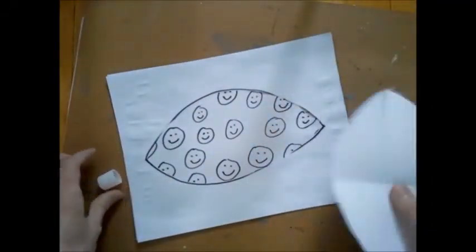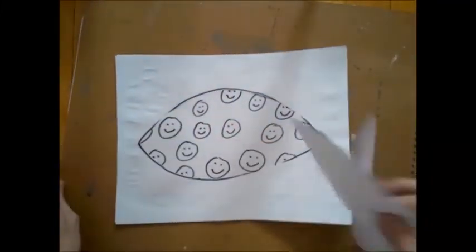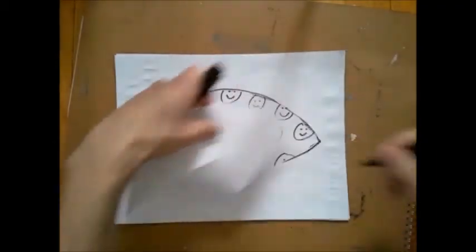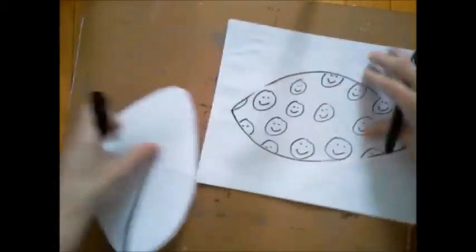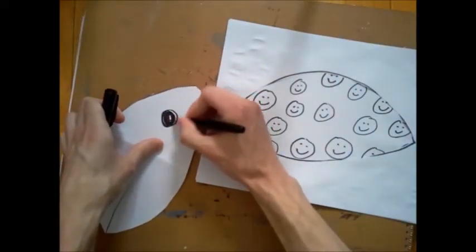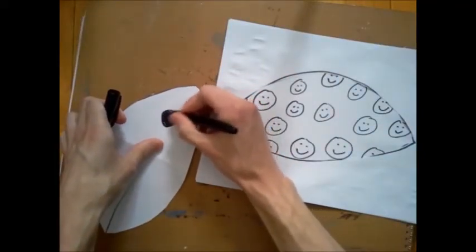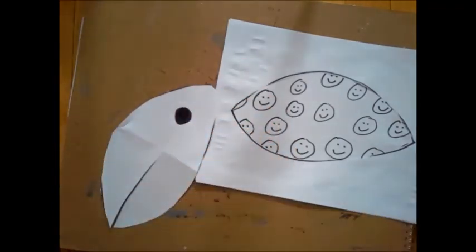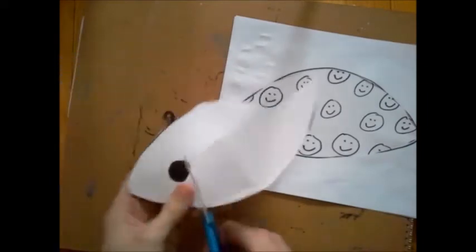And then for the pupil, if you want to, you can just draw a black dot in the middle, or, what I usually like to do is draw another dot on that piece of paper that you cut out, and then cut that out and glue it.